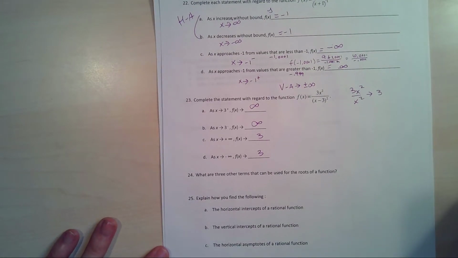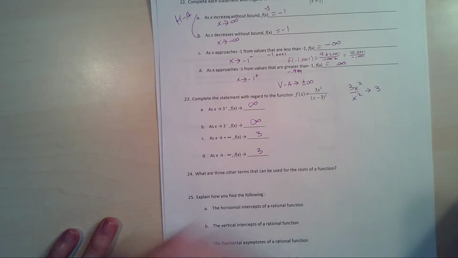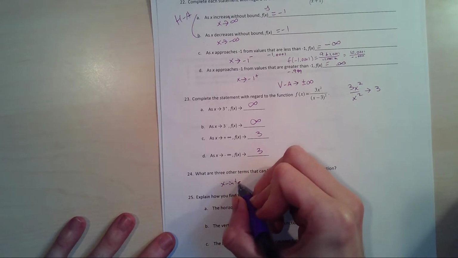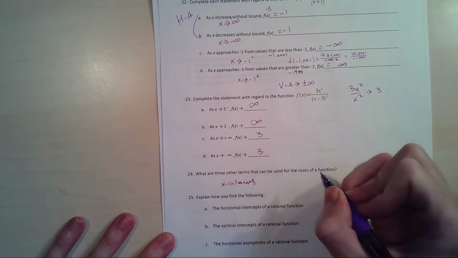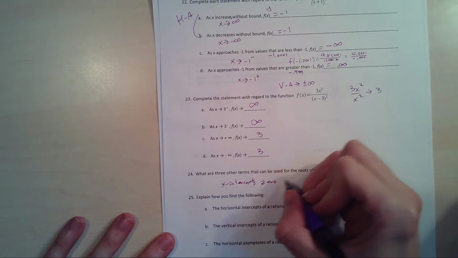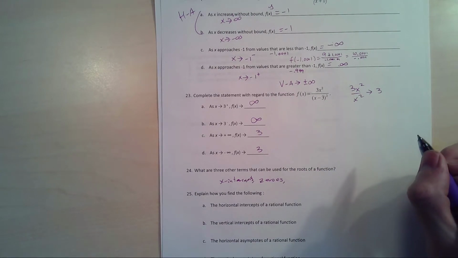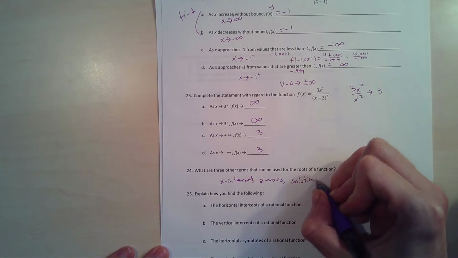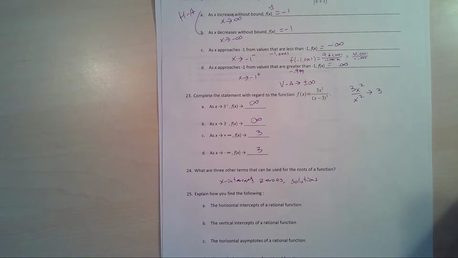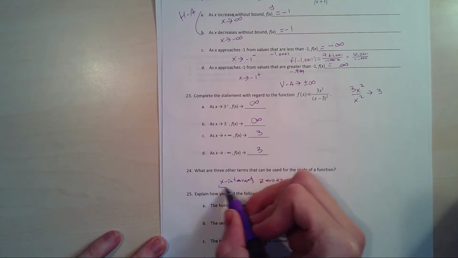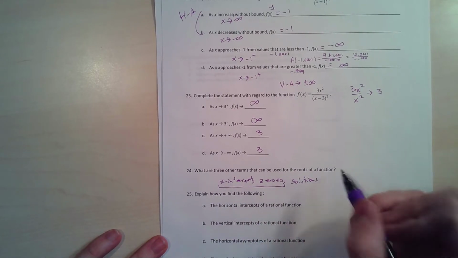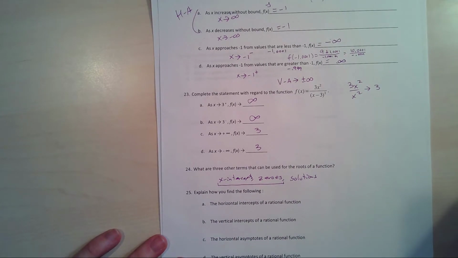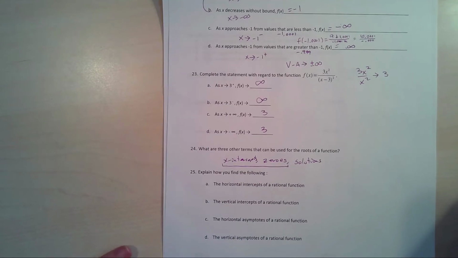24, what are 3 other terms that can be used for roots of the function? Well, x-intercepts and zeros. I don't know the third one, but I am assuming that they're talking about solutions. When they're talking about solutions to something, it usually means setting it equal to 0. We haven't used that word too much in class. I'm much more worried about these two. If this word shows up on the test, the solutions, I'll probably just remind people of it. But yeah, I bet you that's what they're looking for.